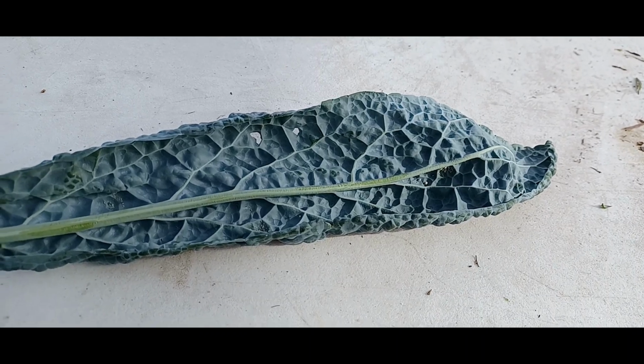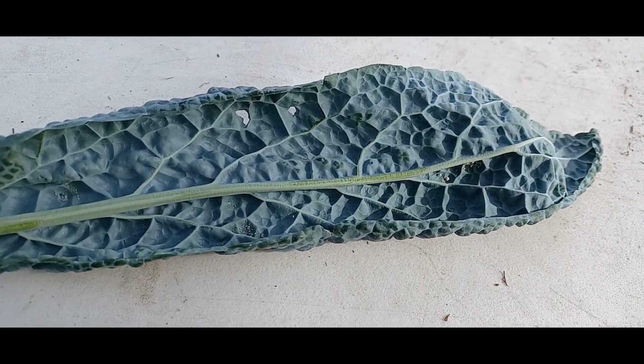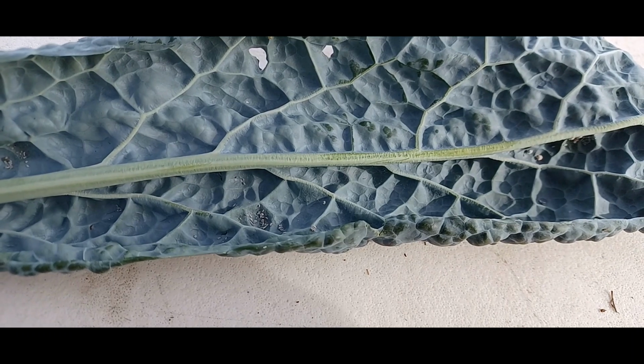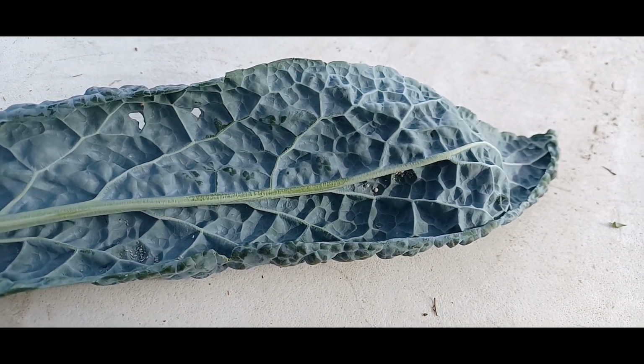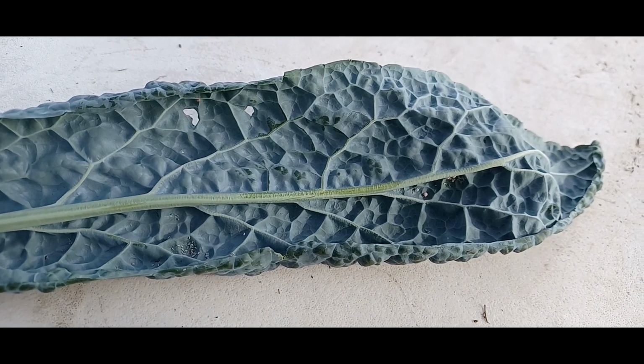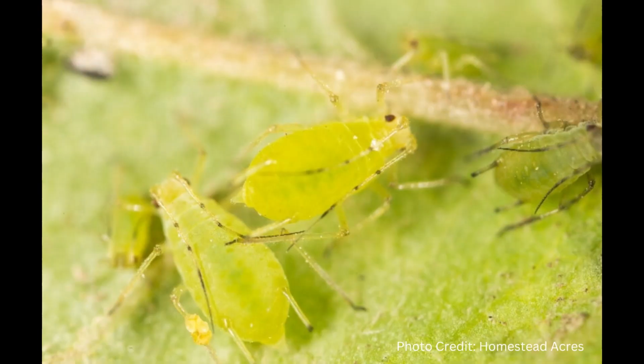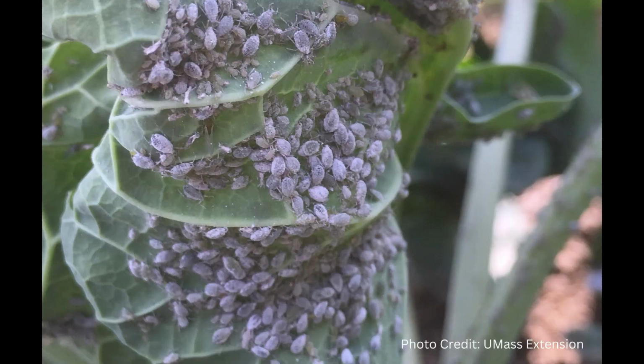Hey everyone, so I was harvesting this kale leaf and I noticed a couple little critters here. So these little critters, you probably already know who they are. They're very common in the garden, are aphids. Aphids are a sap-sucking insect that affect any plant, such as vegetables and ornamentals. You can find them almost all year round, and they like to congregate underneath your leaf.